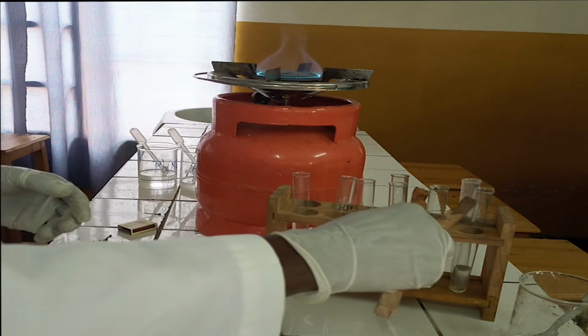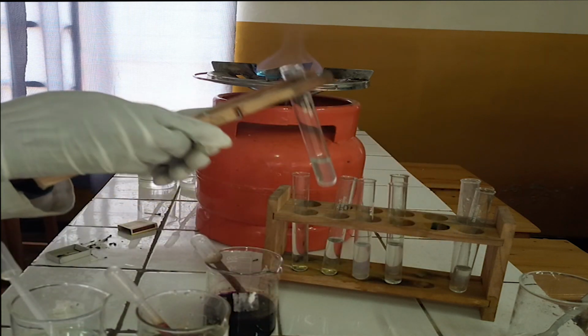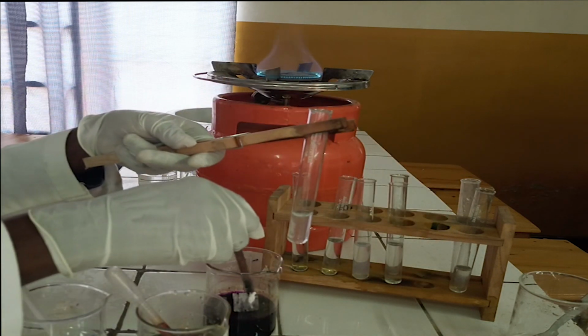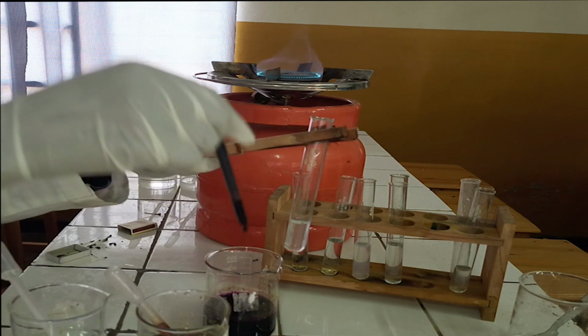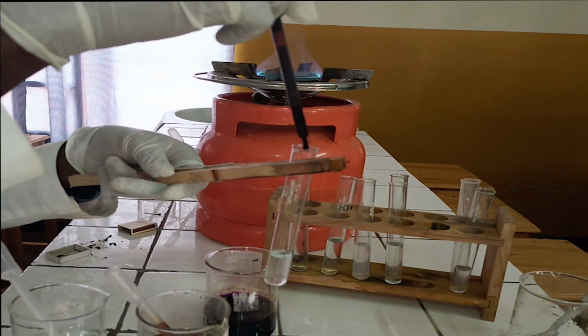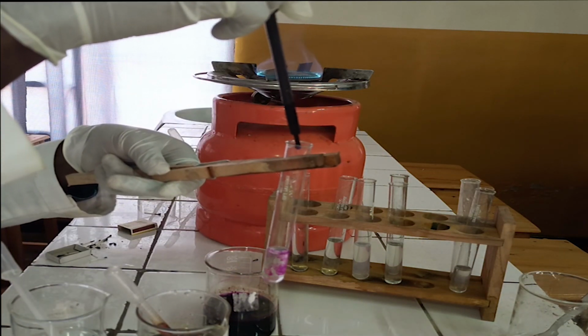Confirmatory test. First confirmatory test. To the fifth test tube, add few drops of acidified potassium permanganate solution, then heat the mixture.